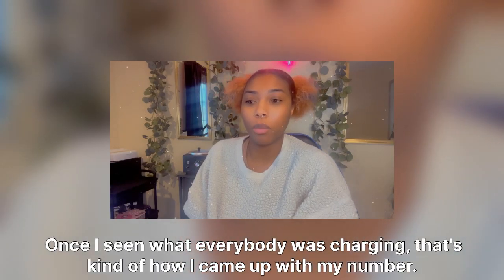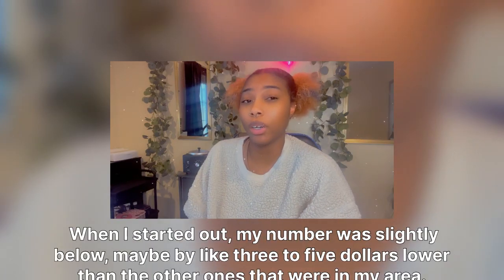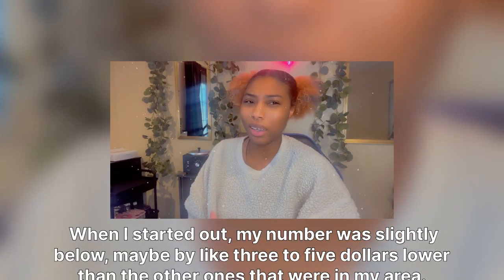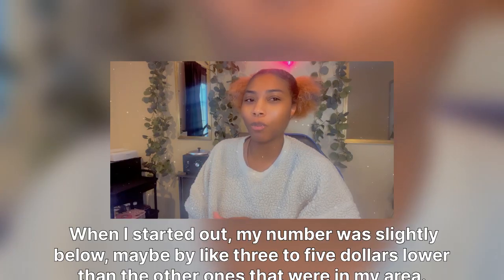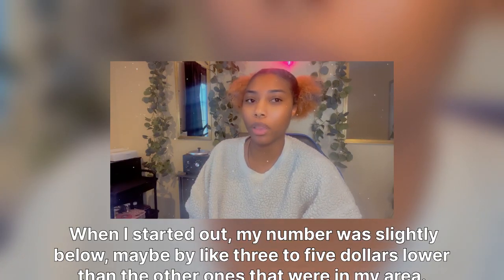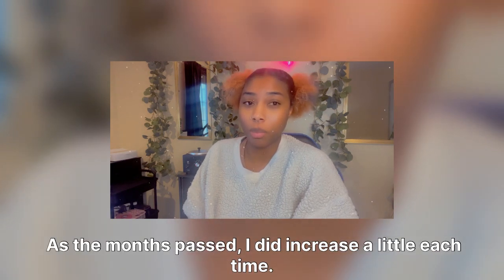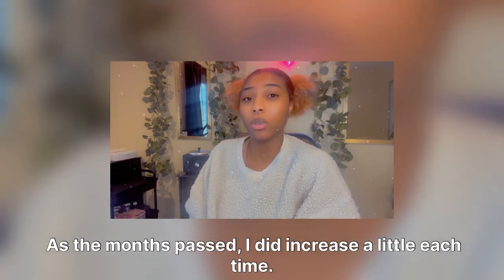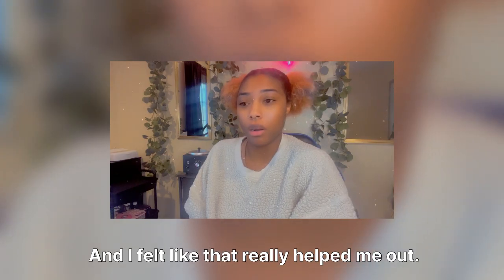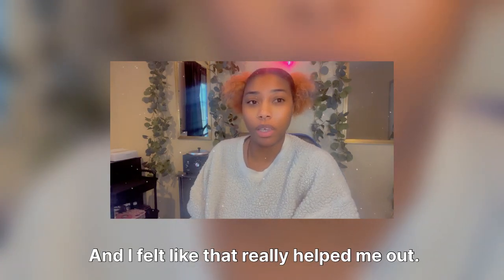Once I seen what everybody was charging, that's kind of how I came up with my number. When I started out, my number was slightly below, maybe by like $3 to $5 lower than the other ones that were in my area. As the months passed, I did increase a little each time, and I felt like that really helped me out.